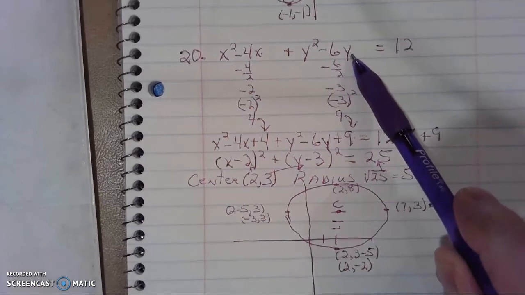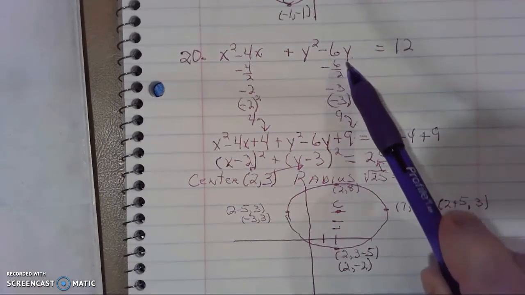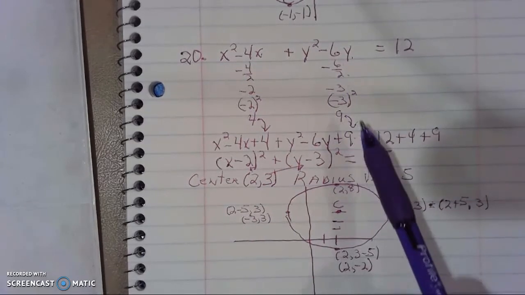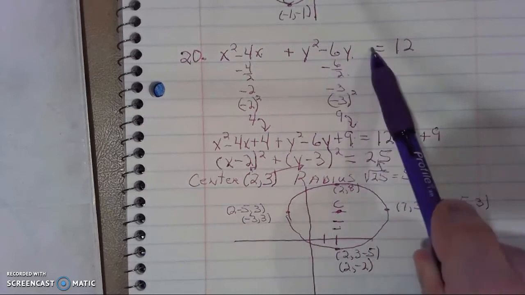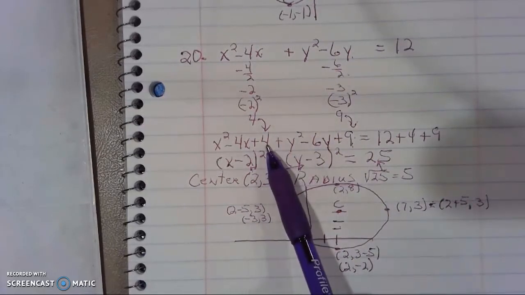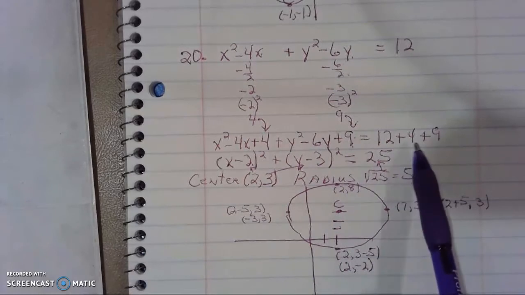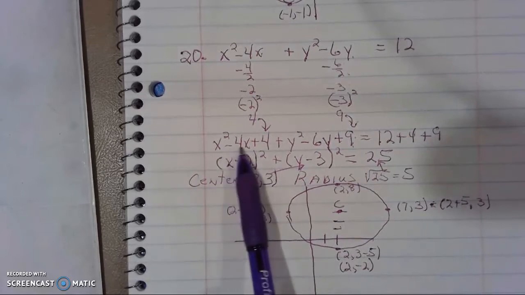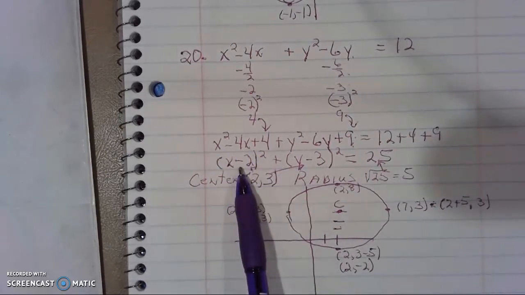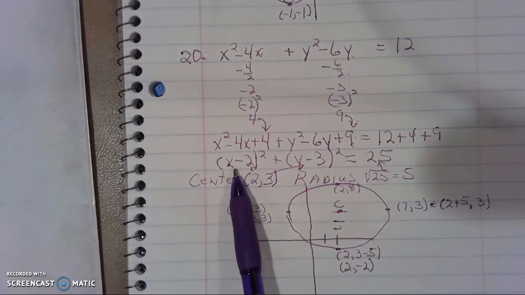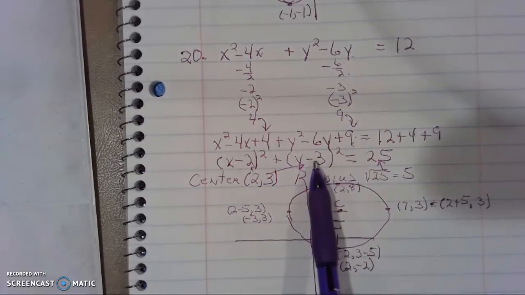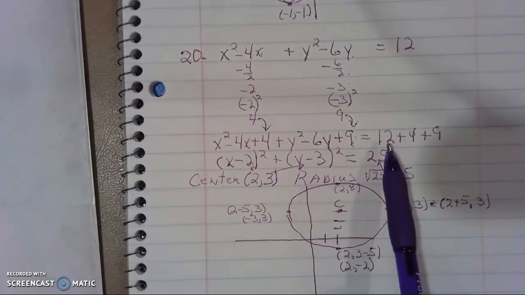Then we do the same thing over here. On the negative 6, we take half of the negative 6, which is negative 3. Square that is 9. So we add 9 to this side here. So I've added 4 and I've added 9, so I must add 4 and 9 to the other side. Now x squared minus 4x plus 4 factors to x minus 2, x minus 2. Y squared minus 6y plus 9 factors to y minus 3, quantity squared. Adding these numbers together is 25.